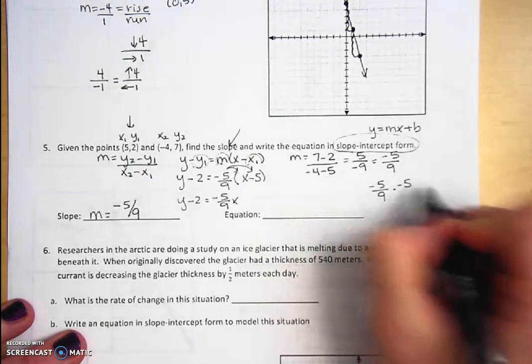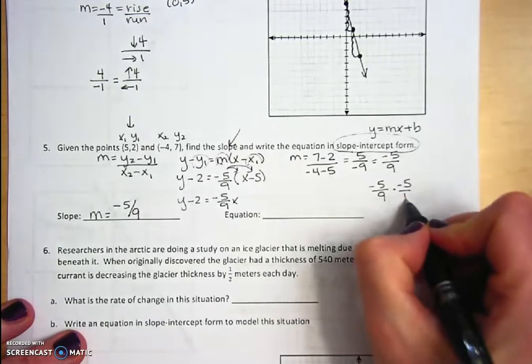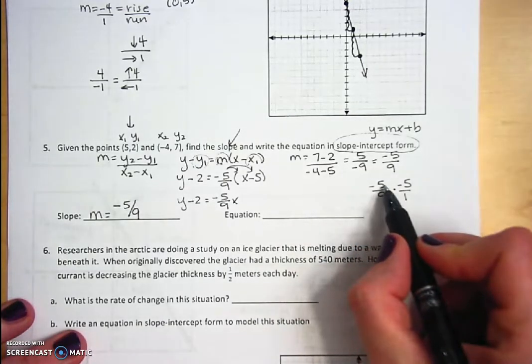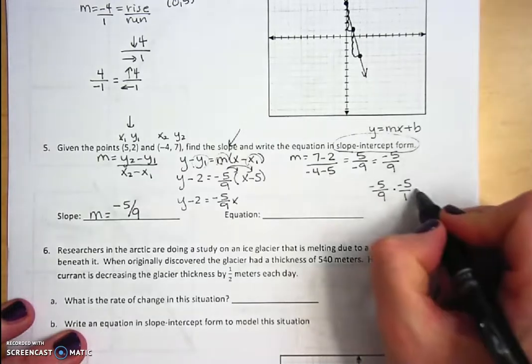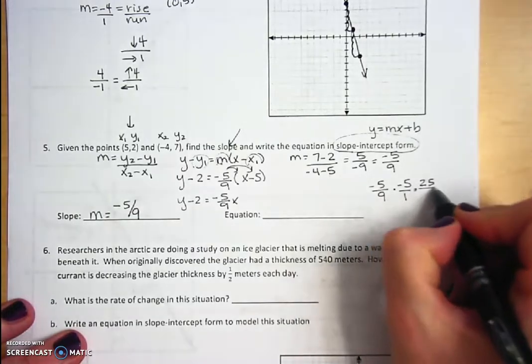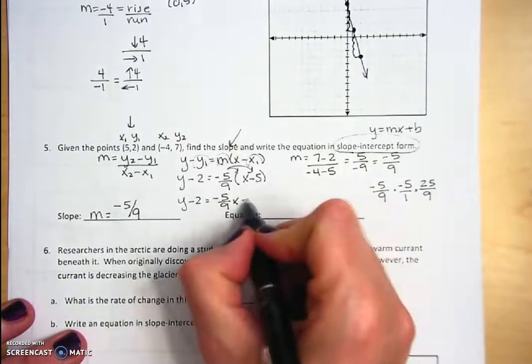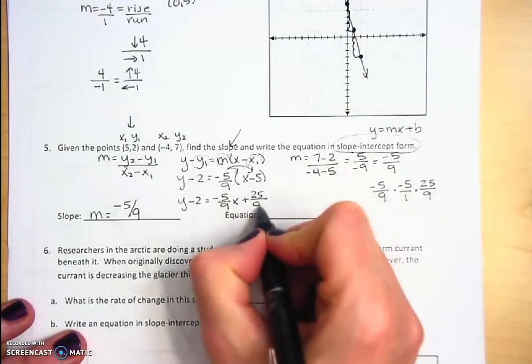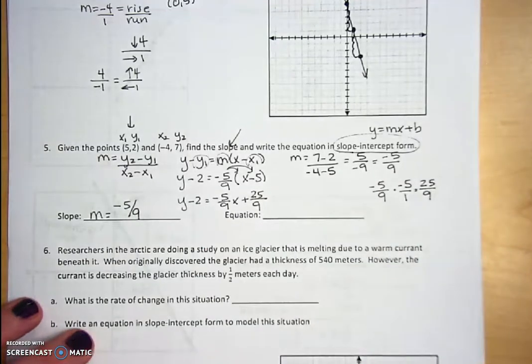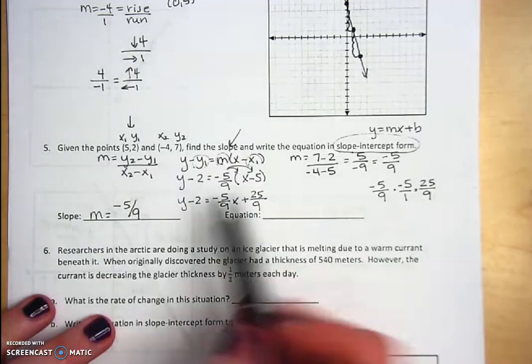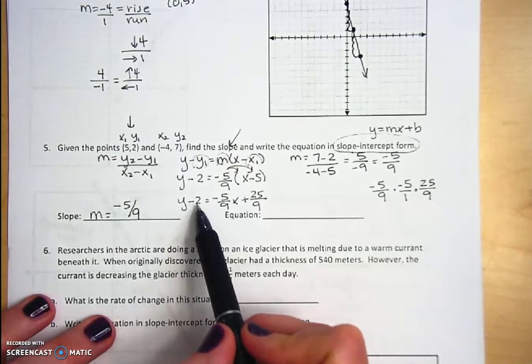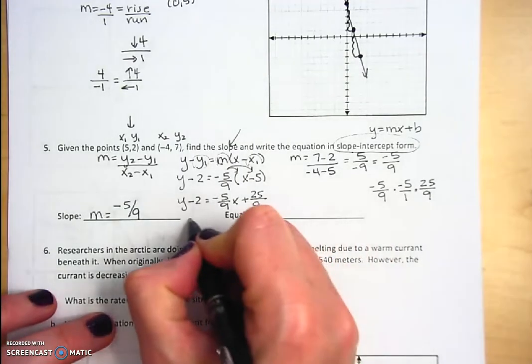Times negative 5. Now this negative 5 is really over 1. And when you multiply fractions, you go across the top and across the bottom. So that's going to give me 25/9 positive, because negative times negative. Okay, so we got rid of the parentheses. Now we need to get the y by itself, but it has a minus 2. So I'm going to add 2 to both sides.